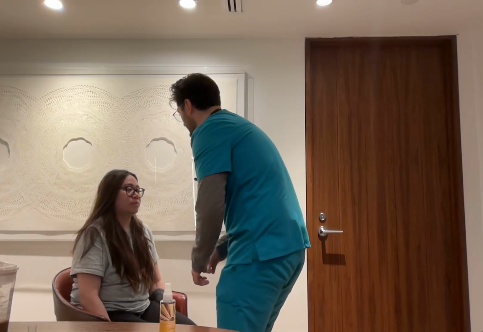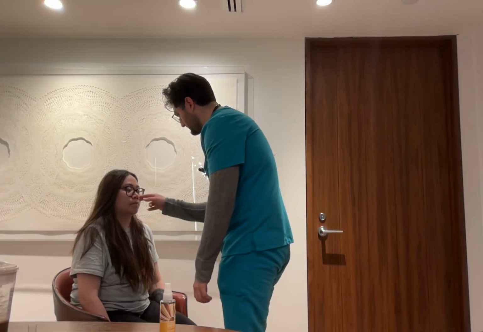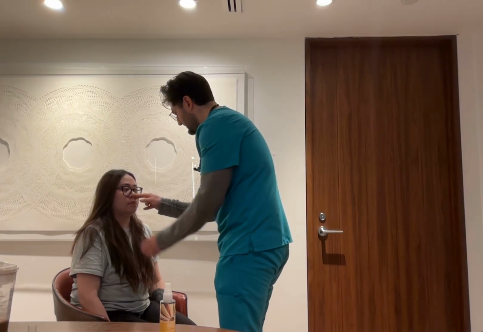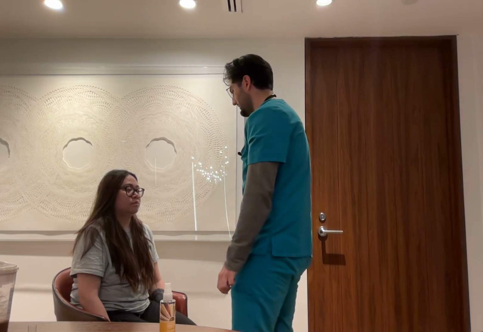I'm going to assess for patency of the nostrils. I'm going to occlude one nostril, and if you just breathe in and out. And the other nostril. So nostrils are patent bilaterally.